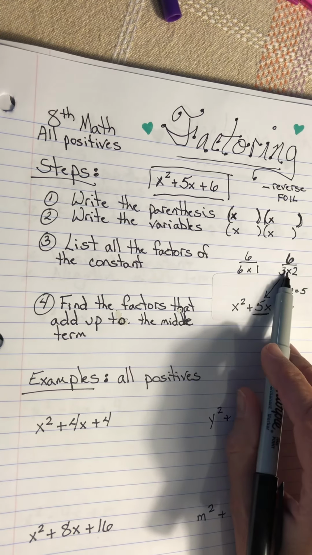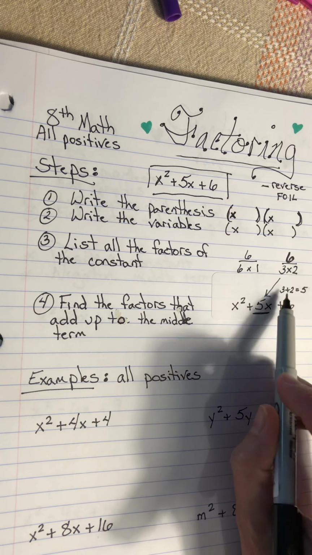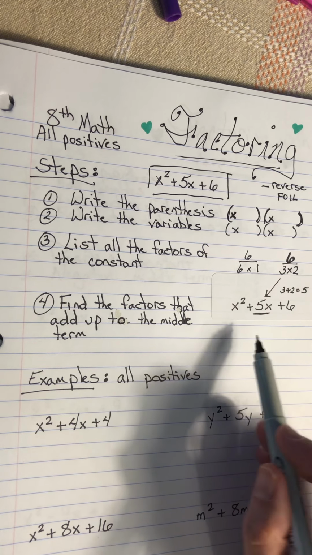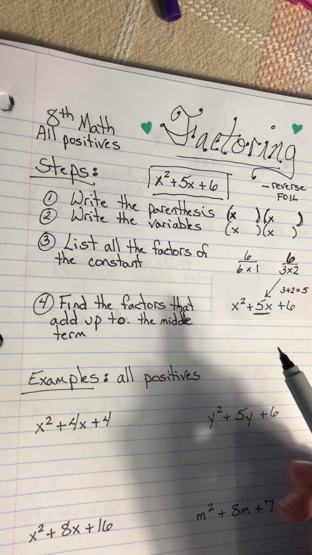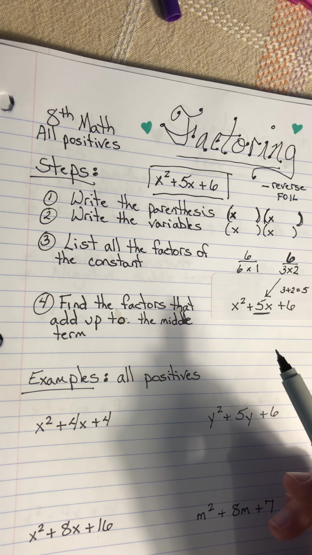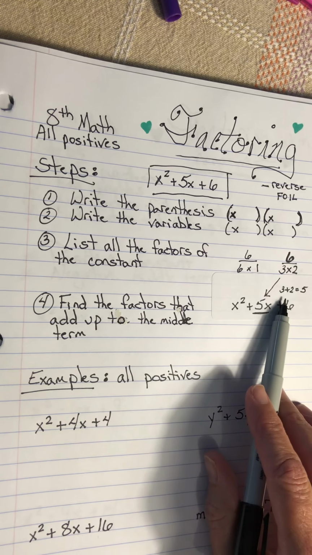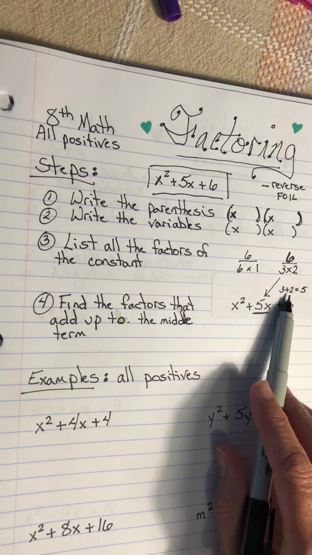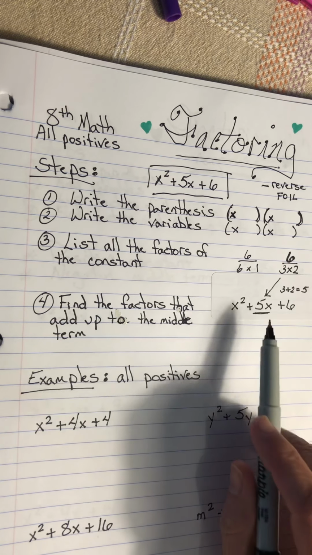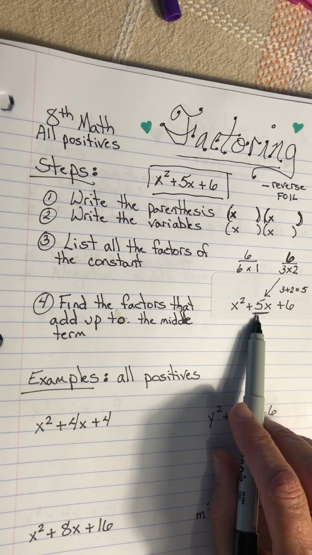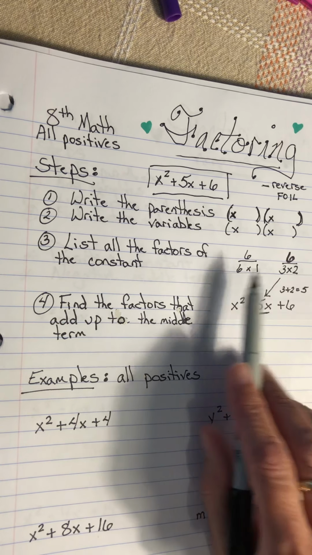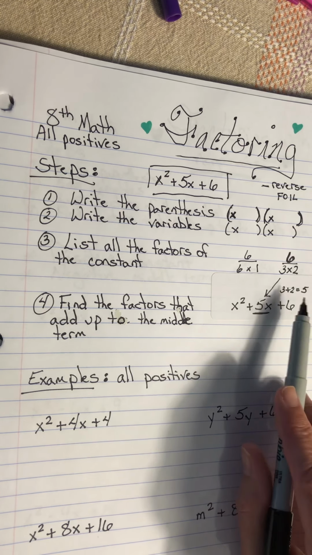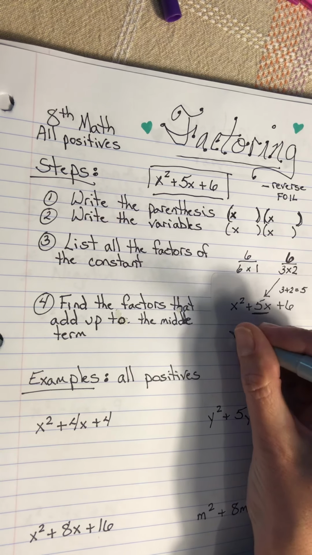This will be the correct answer because 3 plus 2 equals 5. Remember when we do FOIL and we have to add the common terms together? That is what we are looking for right here: the two numbers that add together to make the middle term. 6 plus 1 would give us 7. That will not help us. So we're going to use 3 and 2.